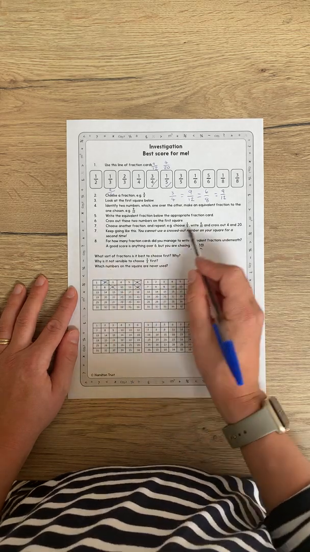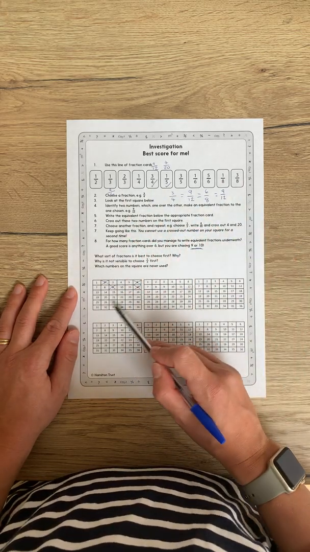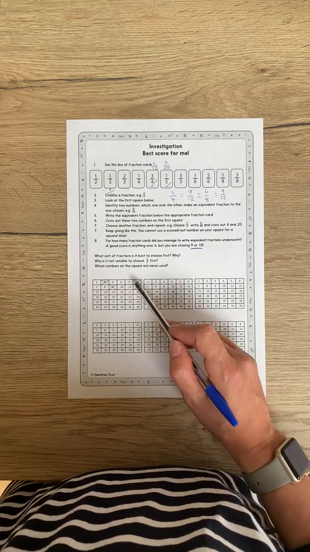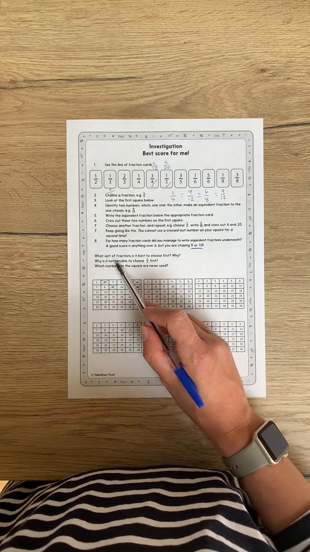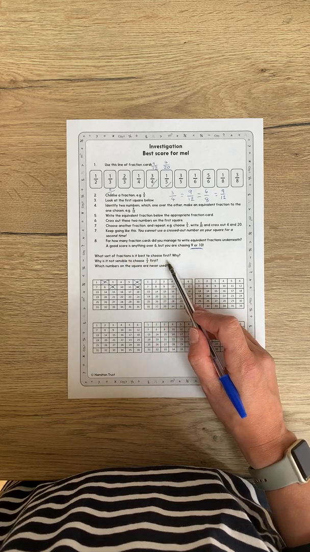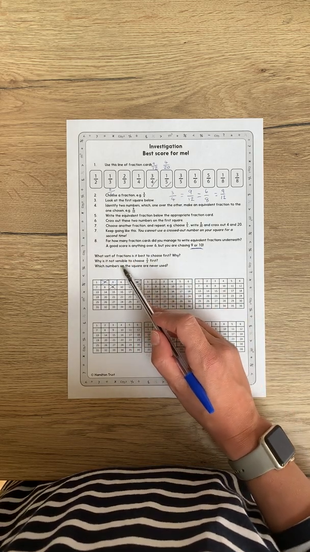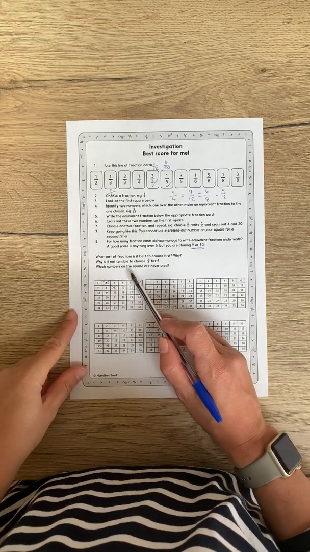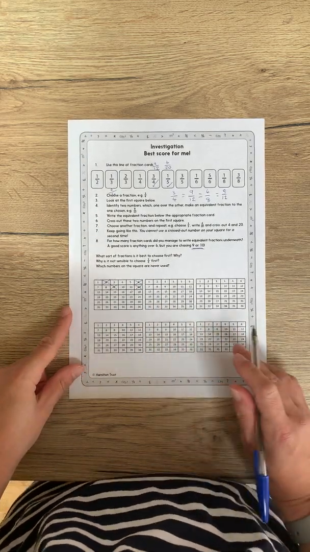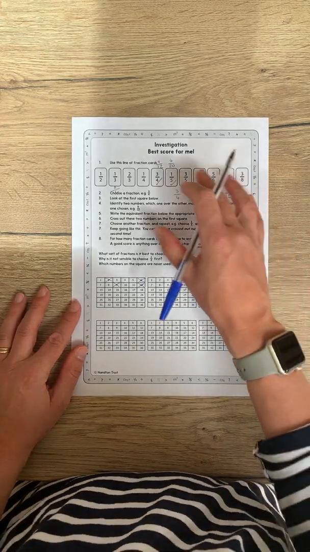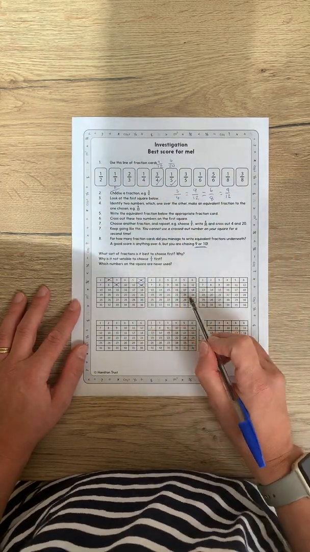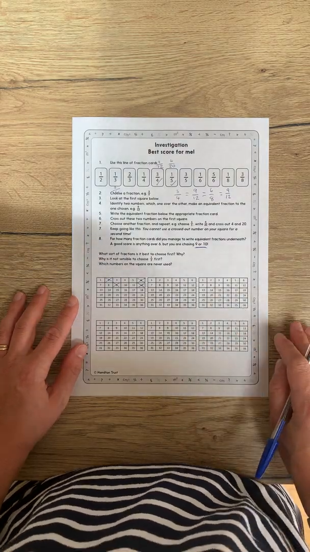Awesome. Keep going like that until you get a bit stuck and maybe the fraction that you've chosen you've already crossed off. What sort of fractions is it best to choose first, and why? Why is it not sensible to choose a half first? Which numbers on the square are never used? Those are some other things to think about. Once you've had a go at one, have a go at another. See how many squares you can cross off. Best of luck.